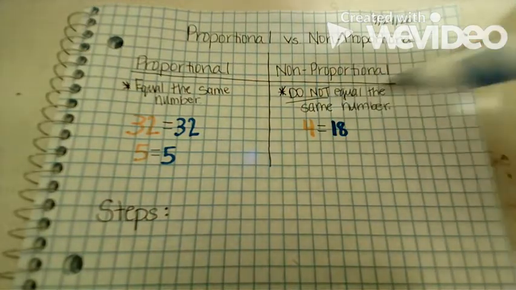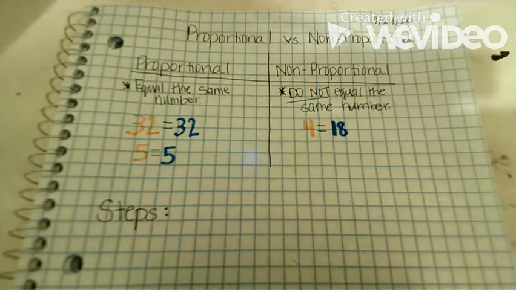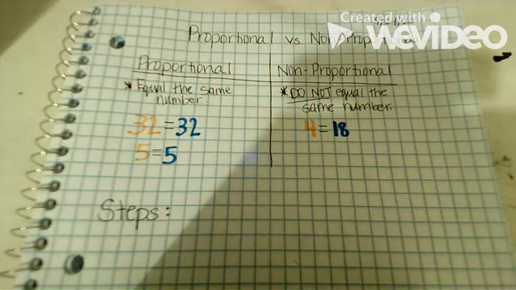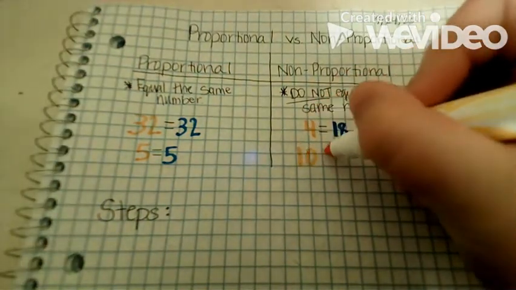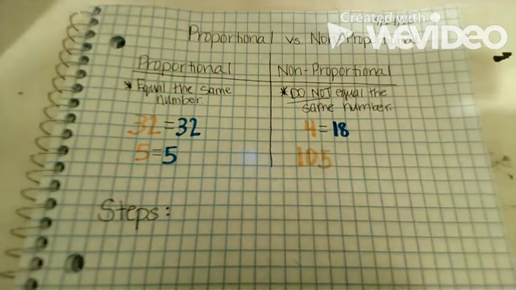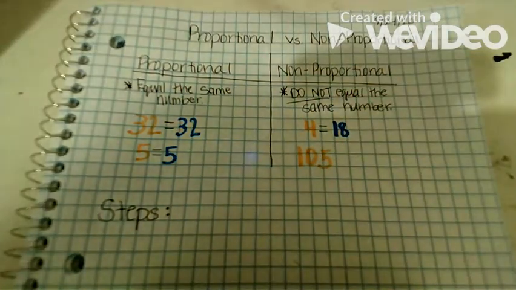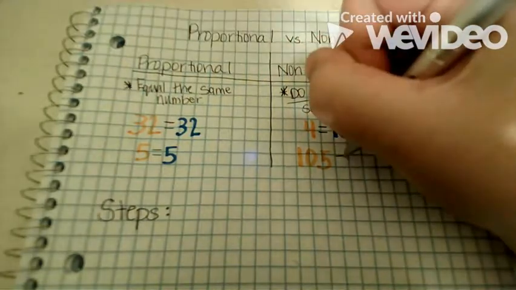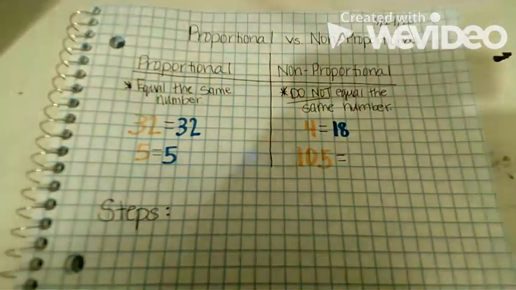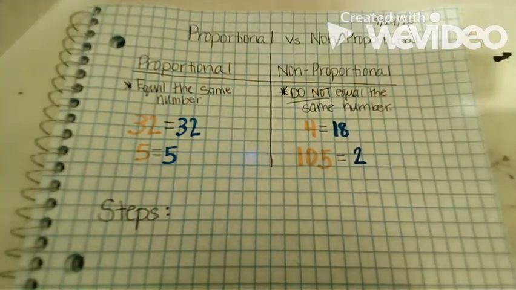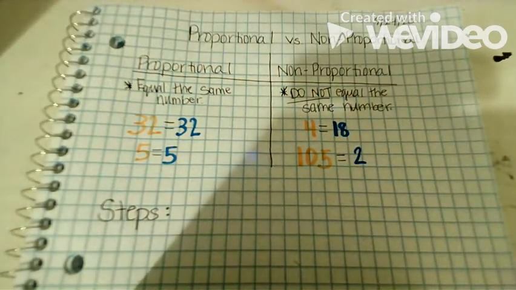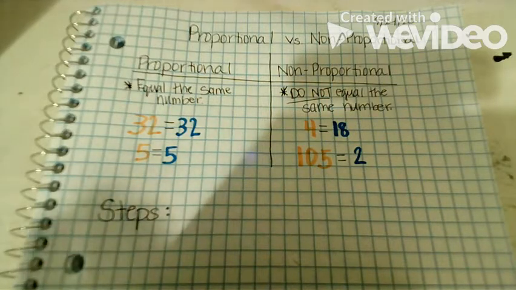Well, 4 and 18 aren't the same number, so it'll be non-proportional. When we do the steps, one might equal 105. And the other might equal 2. Well, 105 and 2 are not the same number, so that one would be non-proportional.